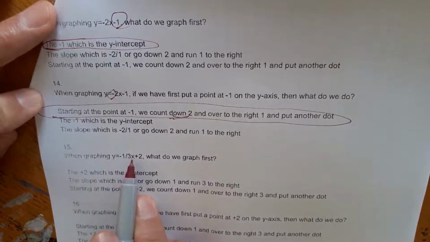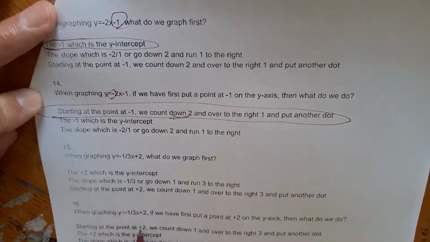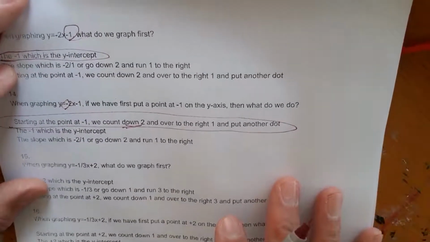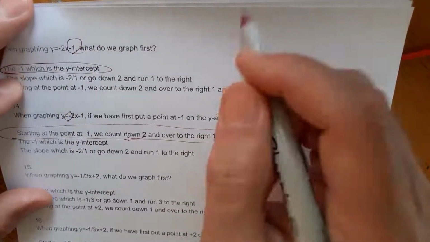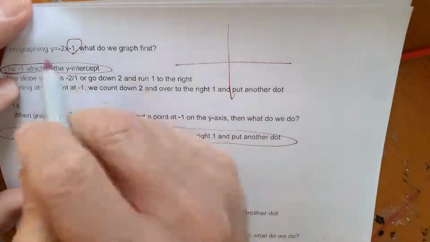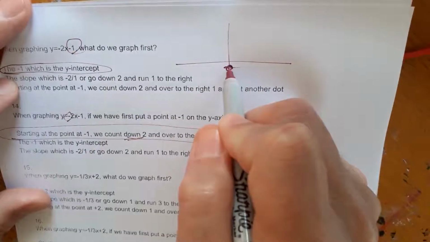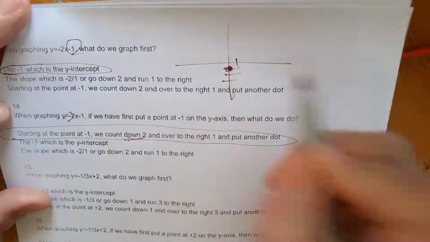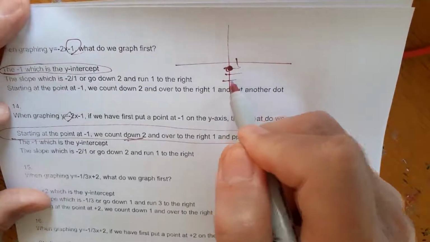When graphing, okay, we're switching to another one. So let's do this one quickly. Let's give it some space here. Okay, let's do a quick negative 1. So start there first. This is negative 1 on the graph. Now go down 2 over 1. Down 1, 2 over 1.